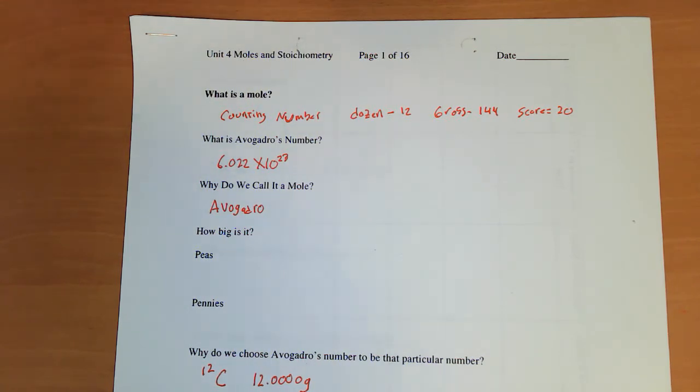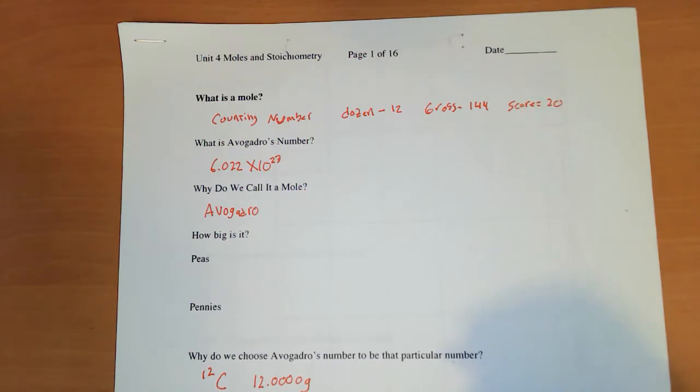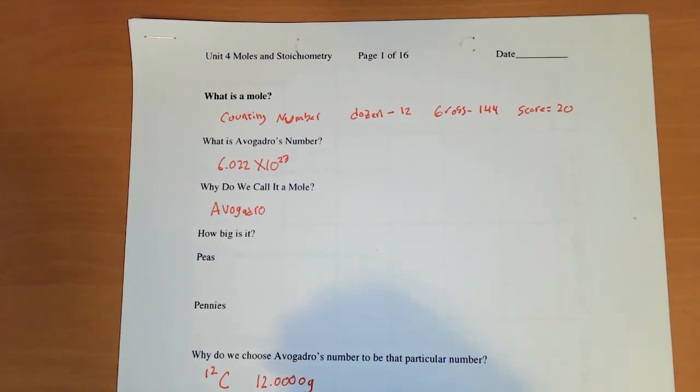Okay, now, why are we going to use moles in chemistry? Well, there's a few different reasons. One, atoms are too small for us just to work with an atom. We work with a ton of them, and then we need to weigh them rather than count them. Okay, so that is part of it.